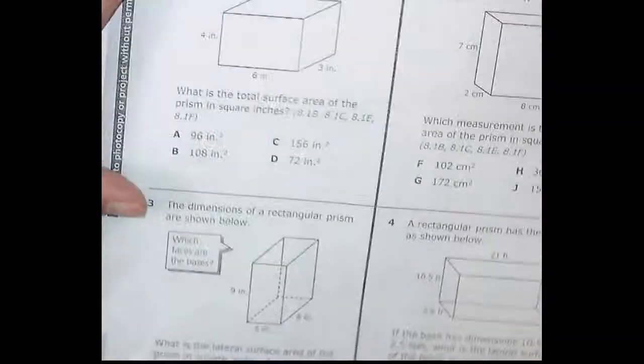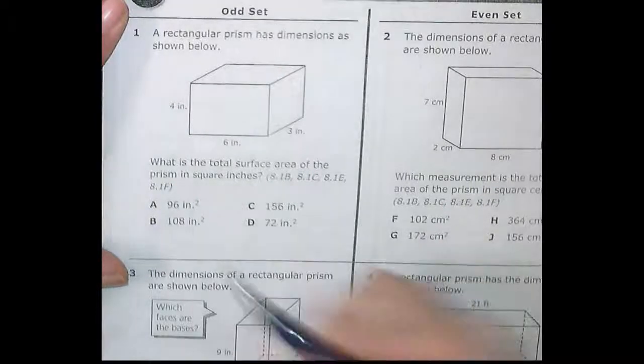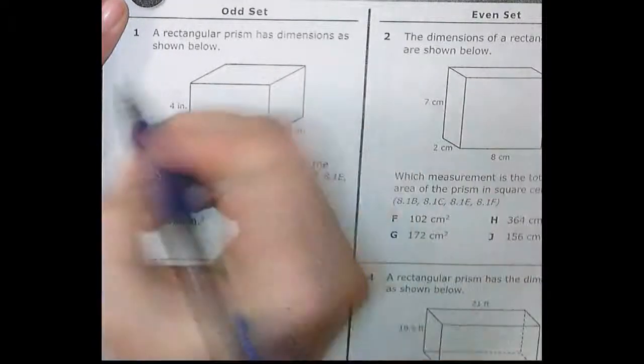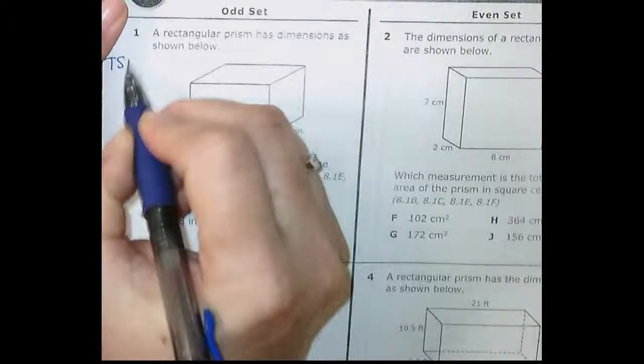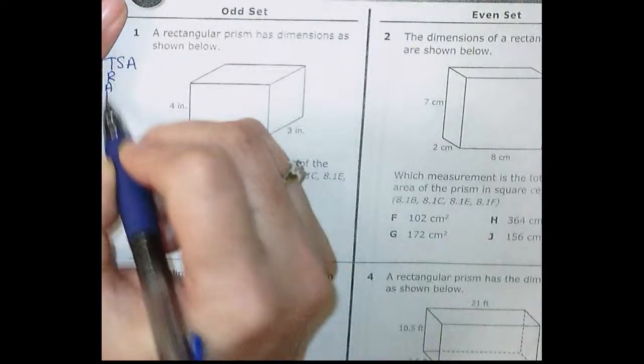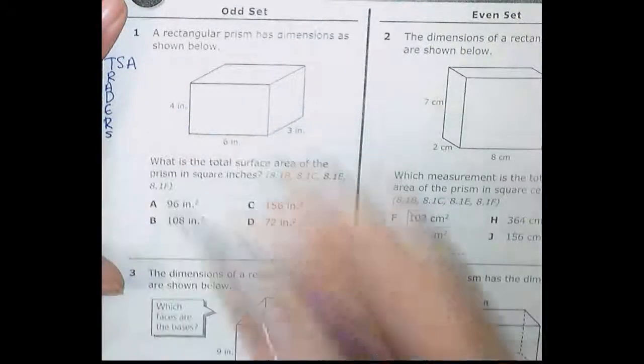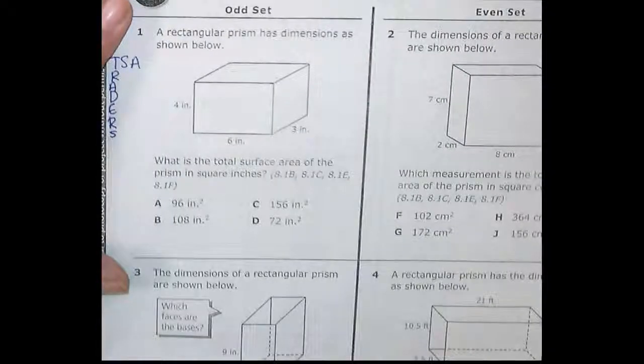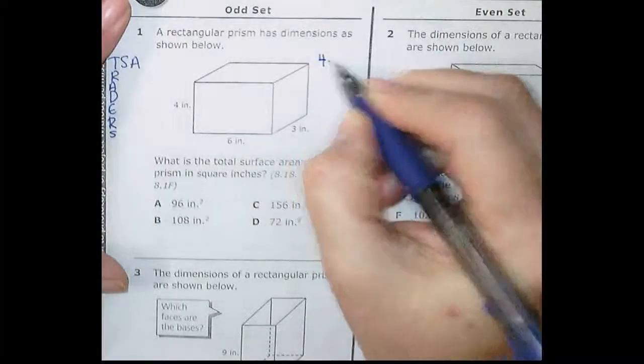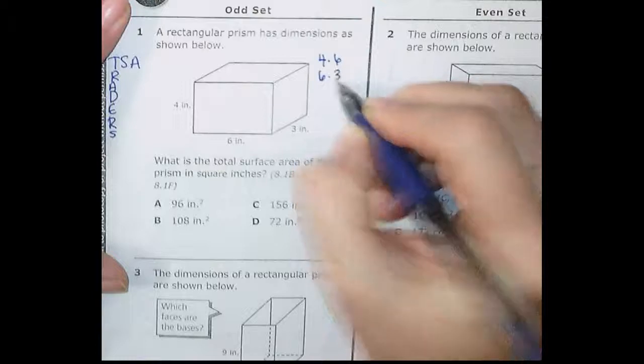Question 1. Total surface area, right? By the way, see that inches squared? It's not volume either. So if I wrote total surface area, I should also see this word beside traders. You're a trader through and through. Why? You trade papers all day long. So who's paper 4 going? 4 goes to 6, 6 goes to 3, 3 goes back to 4.